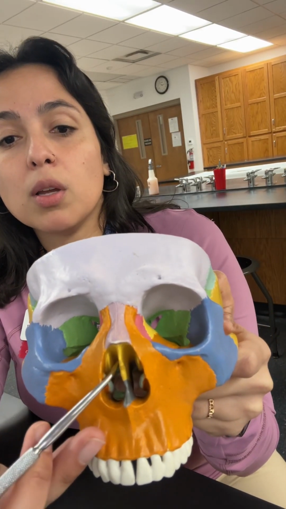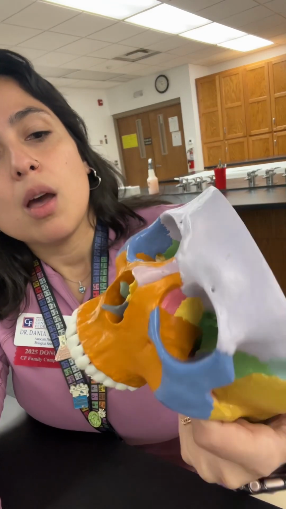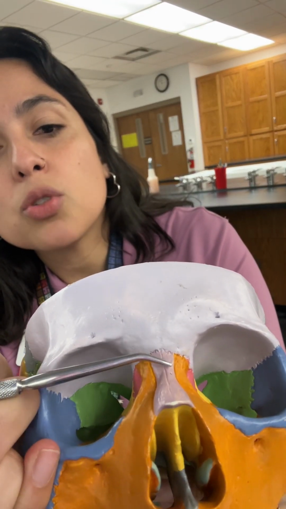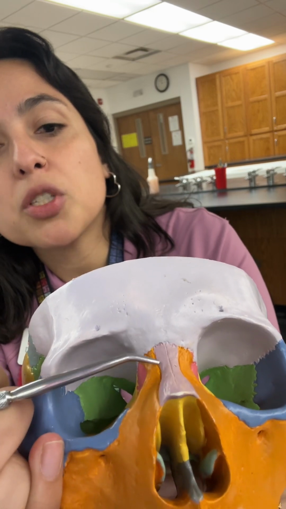So you have the middle nasal concha and the inferior nasal concha, and their job is to warm up the air and humidify it. On top of the nose right here, you have the nasal bones. You have two little plates. They form the bridge of the nose.